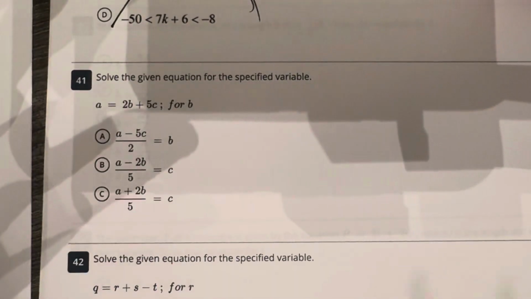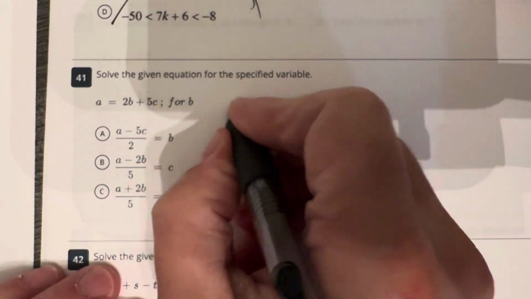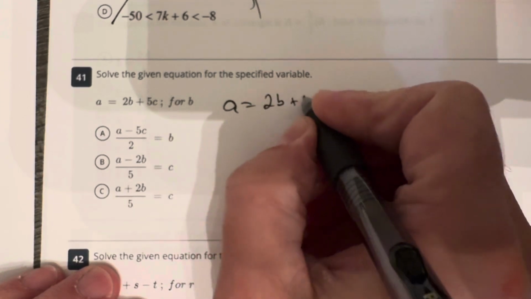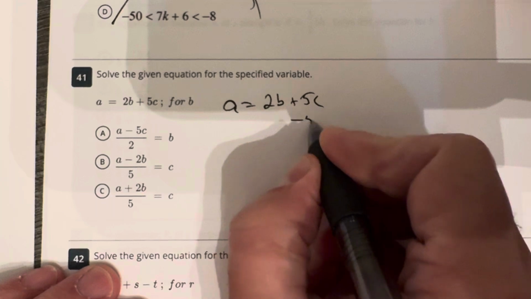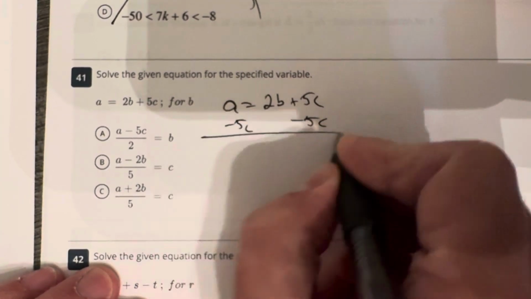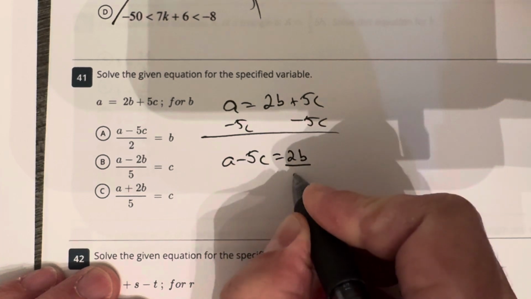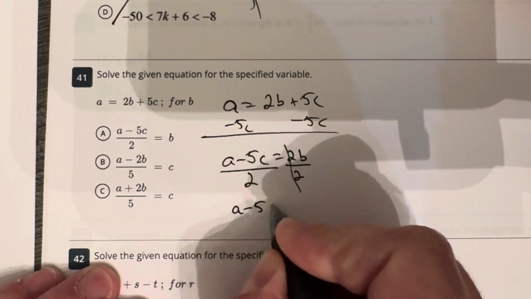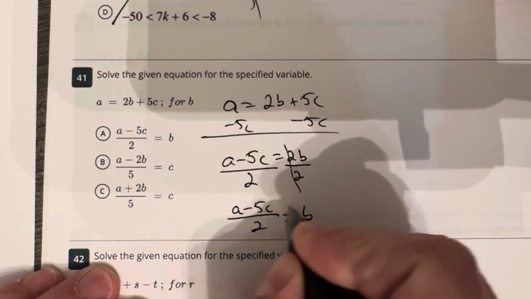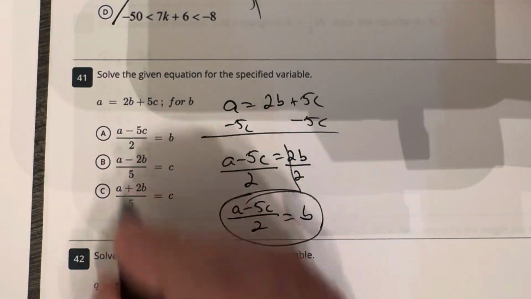Okay, 41. I'm going to solve for B, which means I have to get B alone. So this is A equals 2B plus 5C. If I'm trying to keep B here, because I'm trying to solve for it, I've got to subtract 5C on both sides first. A minus 5C equals 2B. Now I can divide by 2 on both sides, and that's going to be my final answer. I'm not going to simplify anything. There's nothing to simplify. A minus 5C over 2 equals B. Okay, so that's going to be choice A.